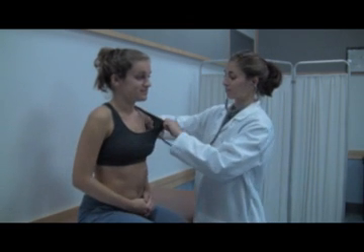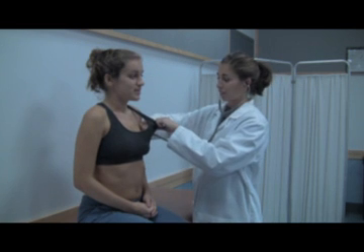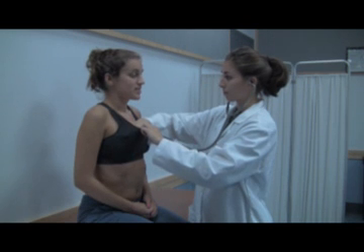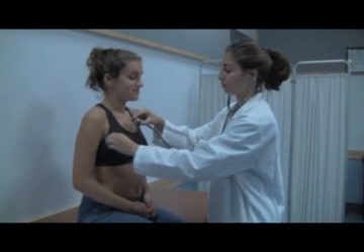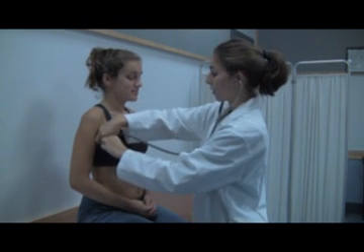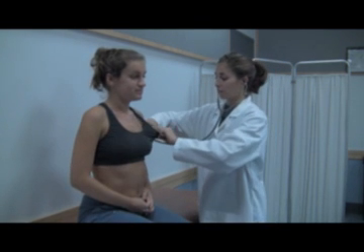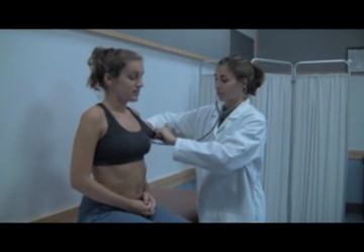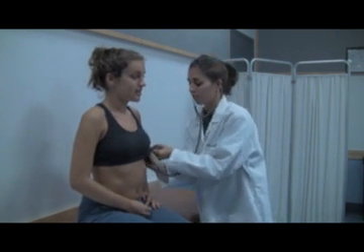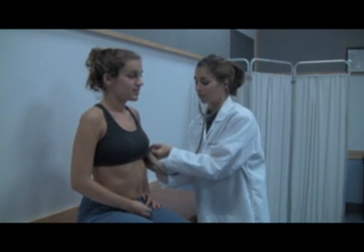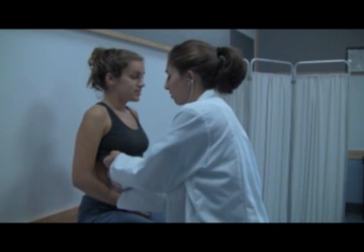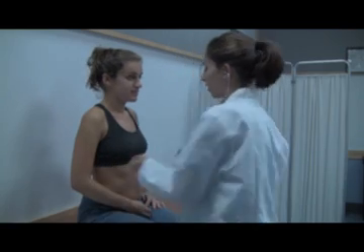So, left upper lobe vesicular. Right middle lobe vesicular. Right lower lobe vesicular. Left lower lobe vesicular. Left lower lobe vesicular. And right lower lobe vesicular.